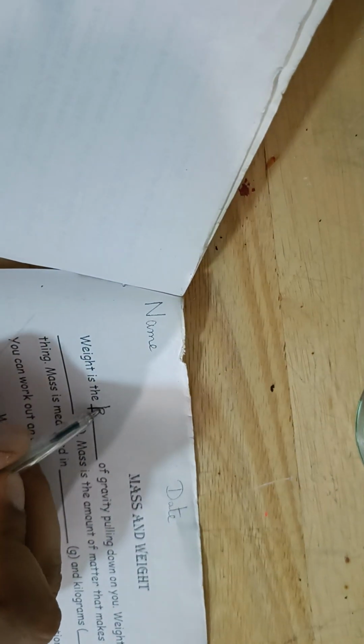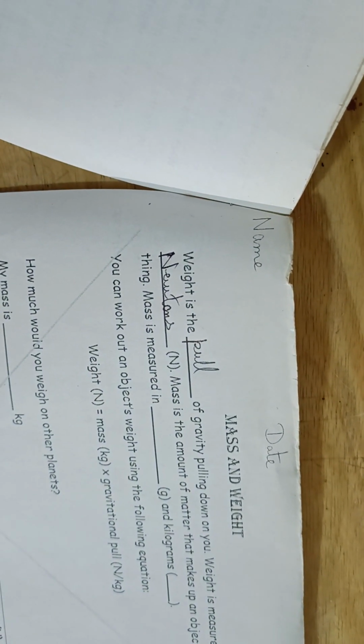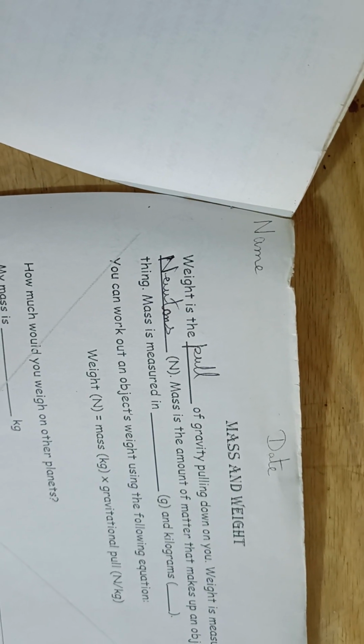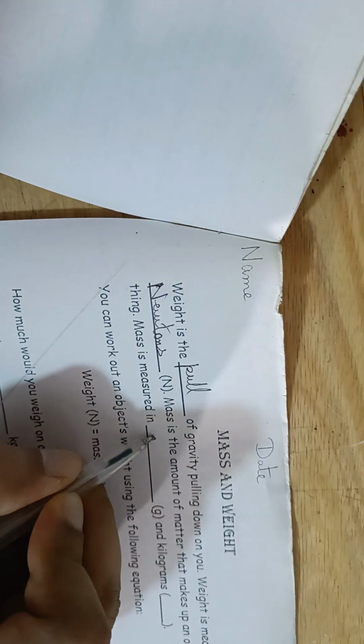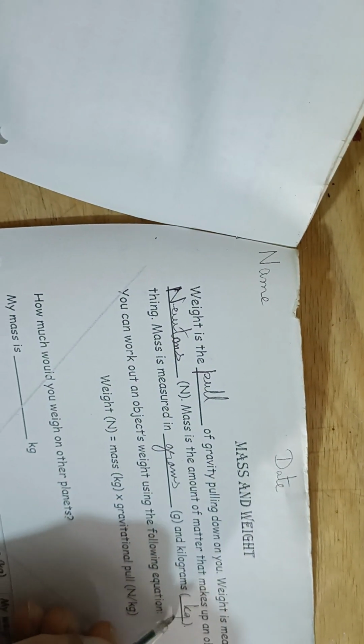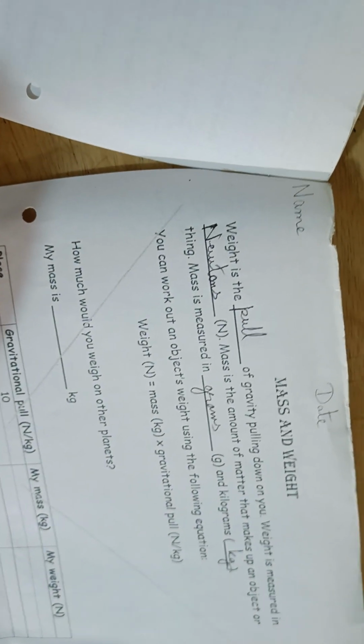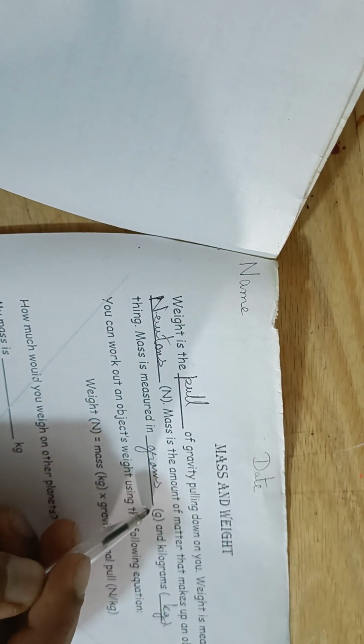Where is the pull of gravity down on you when it's measured in newtons? Mass is the amount of matter that makes up an object or thing. Mass is measured in kilograms. I don't know why they say grams, because it's measured in kilograms. And whenever we do an equation and the answer comes out, we put kilograms in front of it because it's newtons per kg. So I don't think that's correct. This is wrong. This one's correct. It should be kilograms first and then grams.